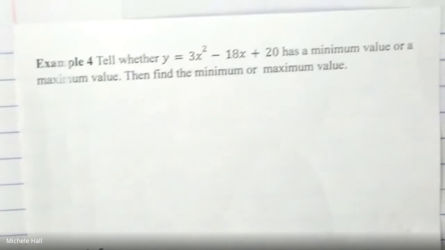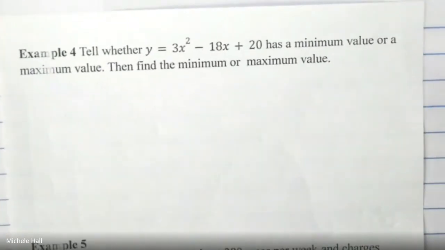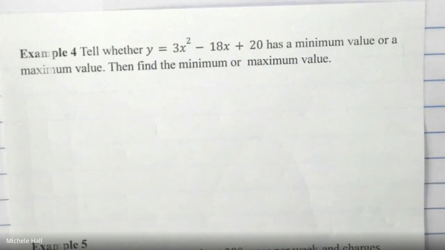The next example says, tell whether the function has a minimum value or a maximum value. Then find the minimum or maximum value. So from the last example, which steps am I going to use to start finding that minimum or maximum value? Can I tell if it's going to be a max or min right now? By looking at the function, can you tell if it has a maximum or minimum? Okay, Alexander, you're saying yes. Tell me what you're thinking.